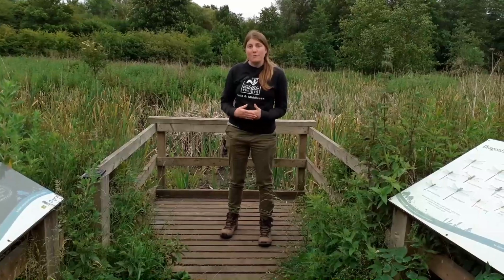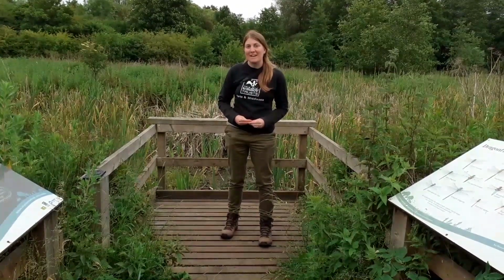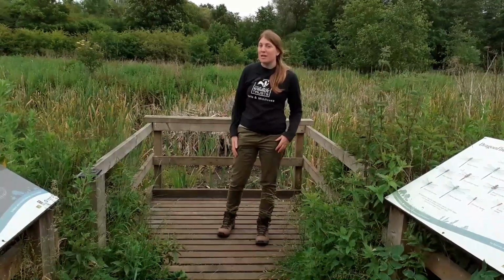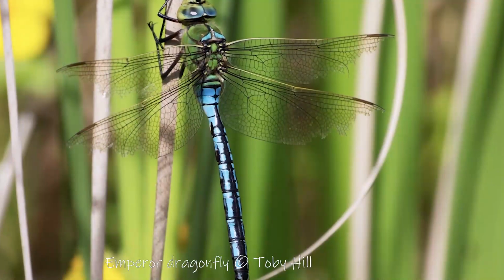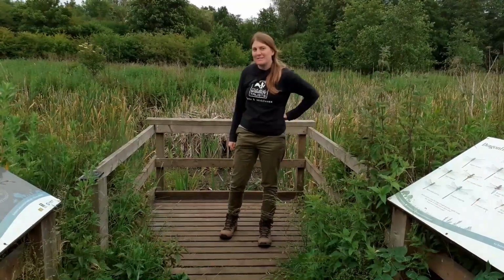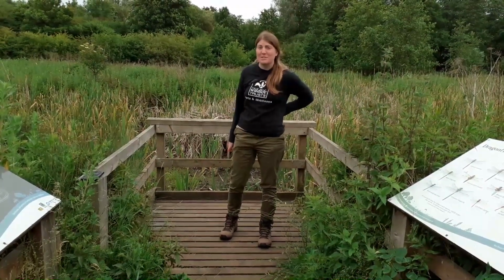And then Hertfordshire's largest dragonfly, the emperor, is also on the wing, and the males are beautifully brightly coloured and really easy to identify. They have a bright blue body and a green head. Head out to your local wetlands and go looking for dragonflies, and do send us and share your photos.